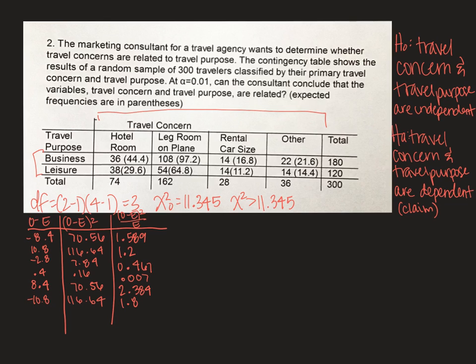14 minus 11.2 is 2.8. Squared is 7.84. And when we divide by 11.2, we get 0.7. And then the last one, 14 minus 14.4 is negative 0.4. Squared is 0.16. Divided by 14.4 is 0.011.